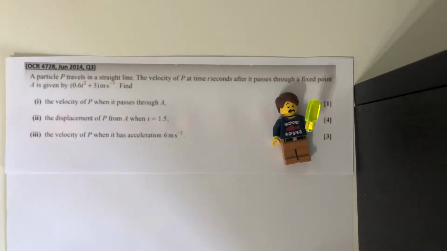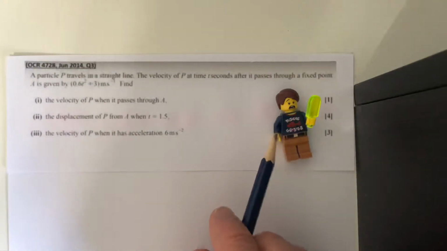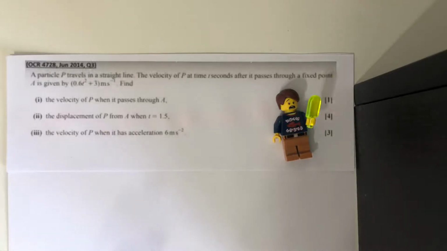Okay, hi folks, we're going to have a look at a question now that uses some variable acceleration. Now the idea is variable acceleration, you can't use your standard SUVAT equations, they only work for constant acceleration.